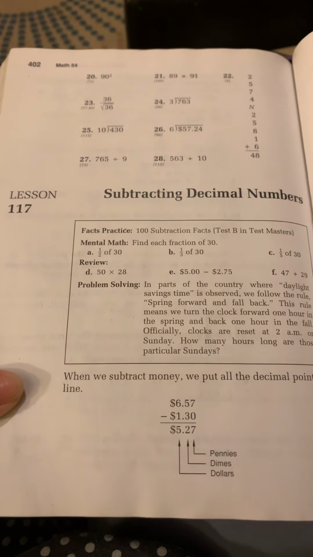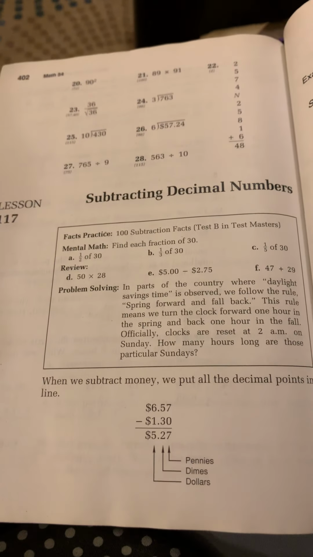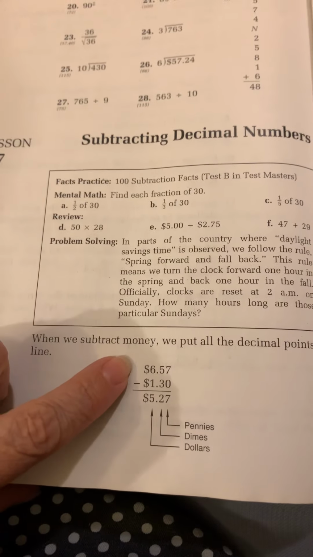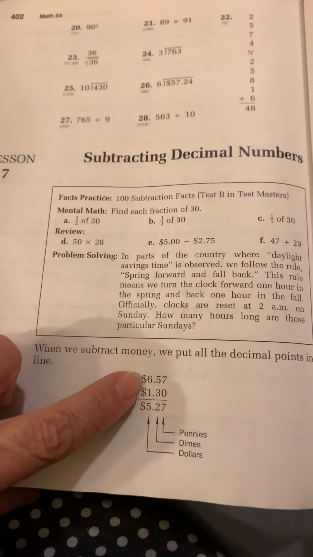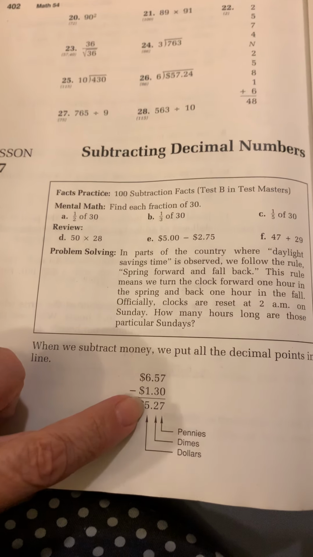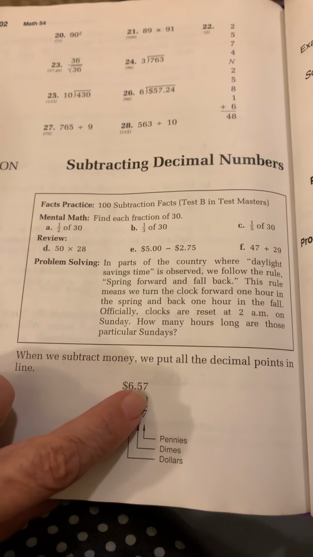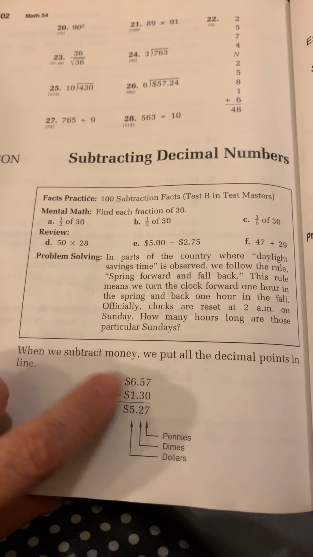Lesson 117 on page 402 is subtracting decimal numbers, and it shows you the same thing with money. If you had $6.57 minus $1.30, you would line it up this way. And you see there's a zero there because it's money, you have to put the zero.